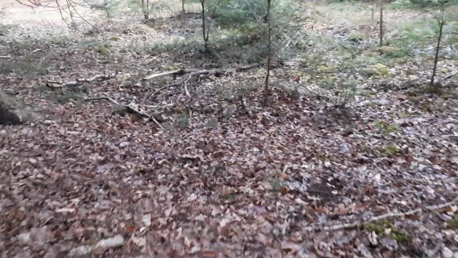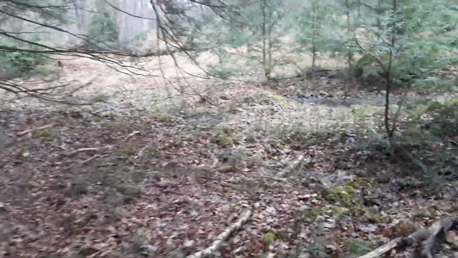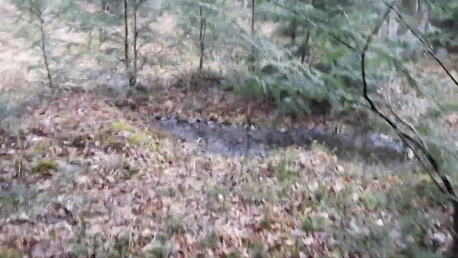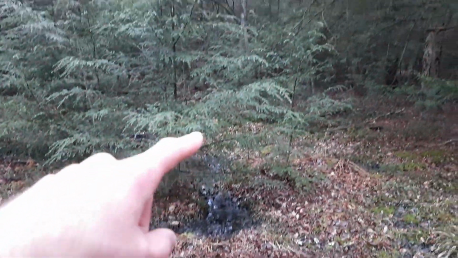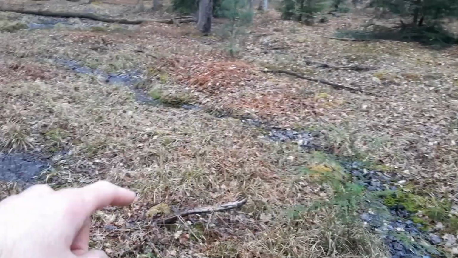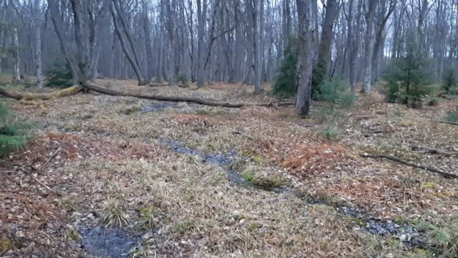So let's just check out that brush now. I'll show you what I mean with that brush, how easy it is to collect water from just walking through brush. You can actually see how this water just drains out from the hemlock stand. It drains out here, okay, and then it goes into the hardwoods and then it disperses.